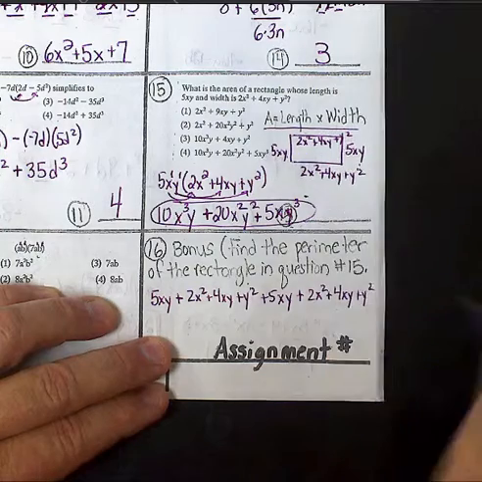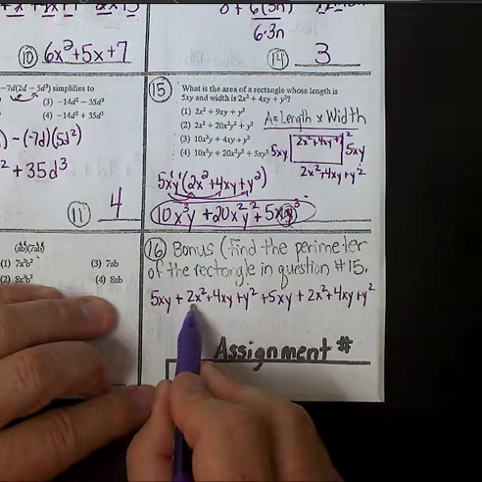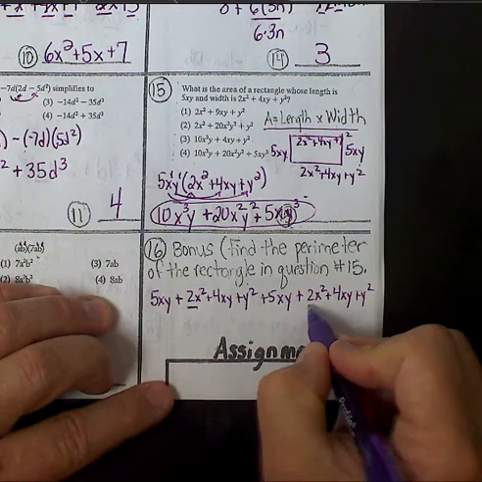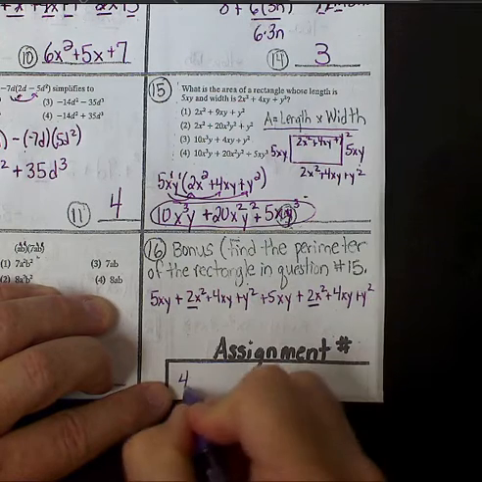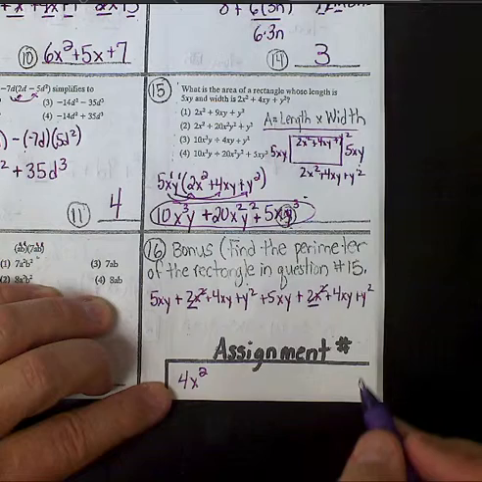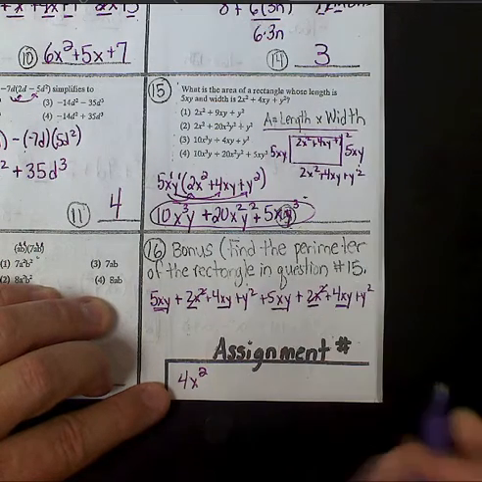Alright, combining all like terms, I'm going to look for my x squareds. There's one x squared term, and there's another x squared term, so I'm going to get 4x squared, and those terms are gone. Now I see xy's. I got 5xy's, 4xy's, 5xy's, 4xy's. Add these together.